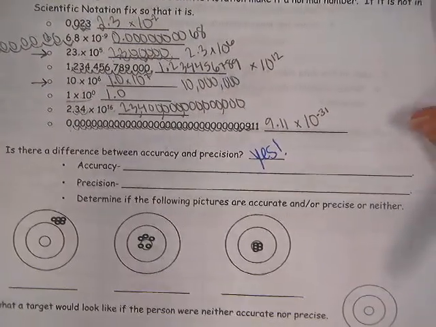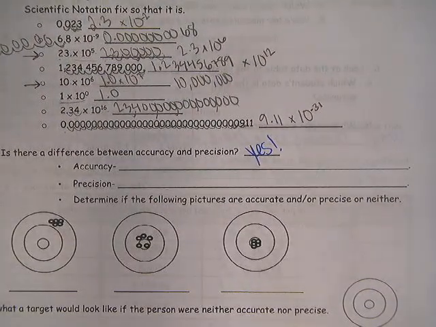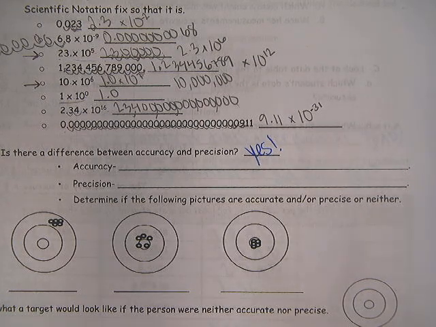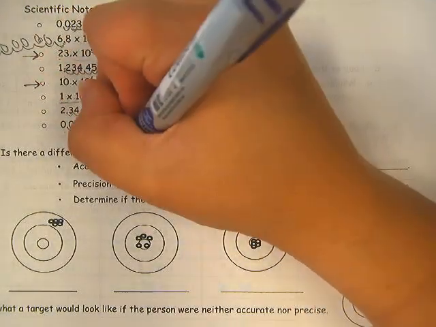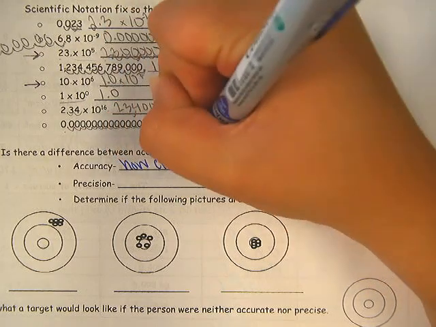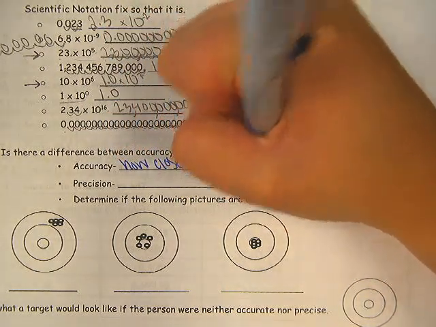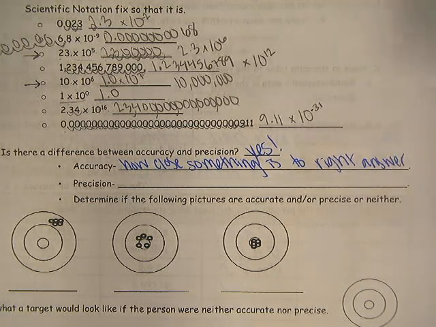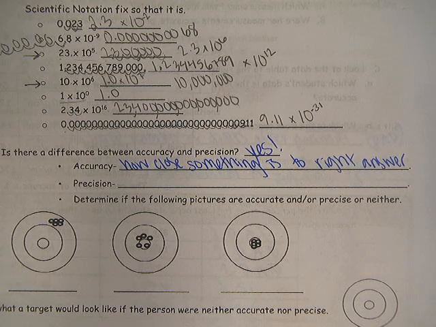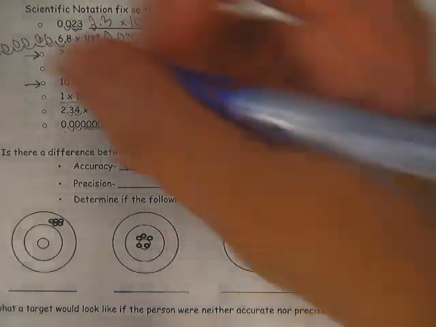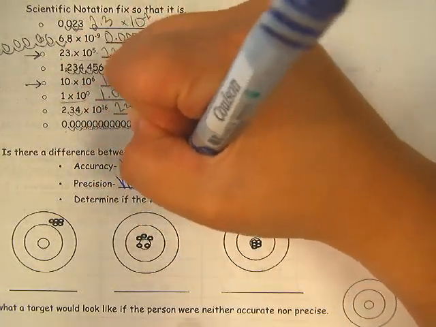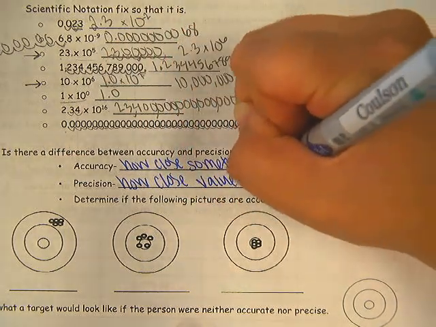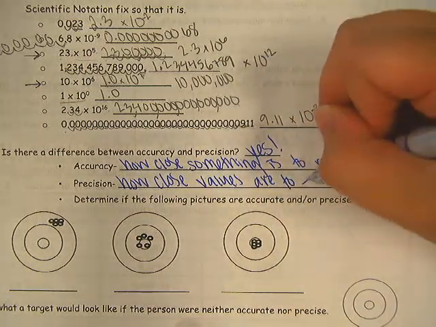Accuracy is going to be referring to how close something is to the real thing, or when we're talking about values, like numerical values, it's going to be how close something is to the right answer. So how close something is to the right answer, or the real thing, or the true value. And then precision refers to how close together measurements are to one another. So how close values are to each other.